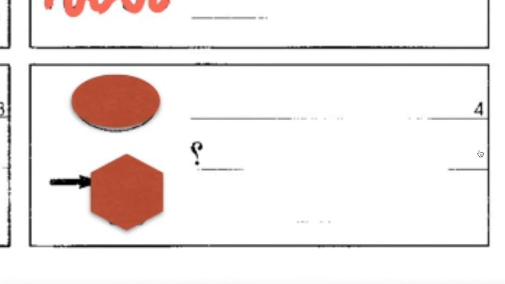So what do we have here? We have an oval shape here, and we have a hexagon. We know oval is called baydawiyun, like an egg shape. And this is called 6 sides, so it's called musaddasun.